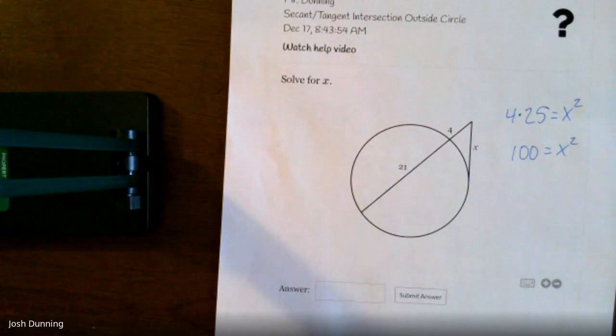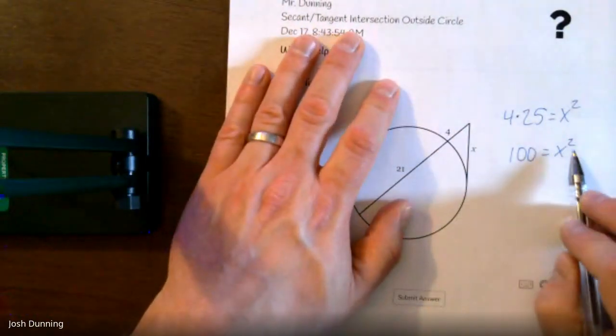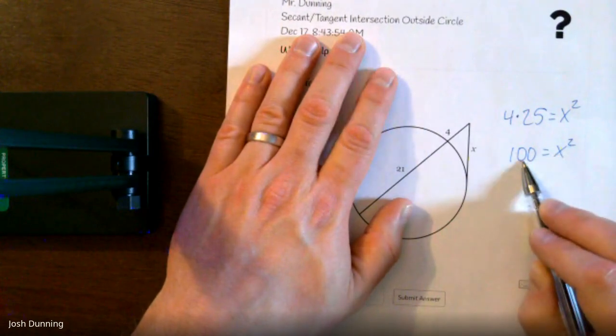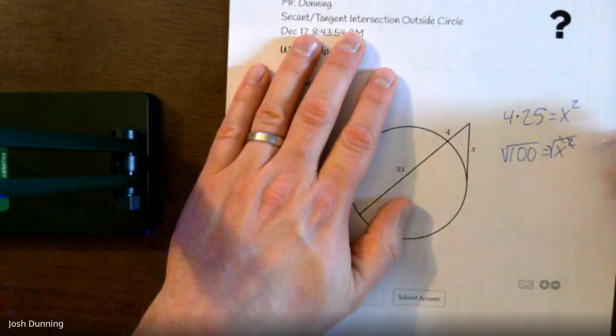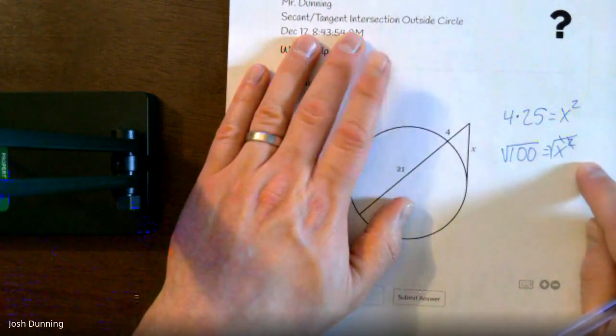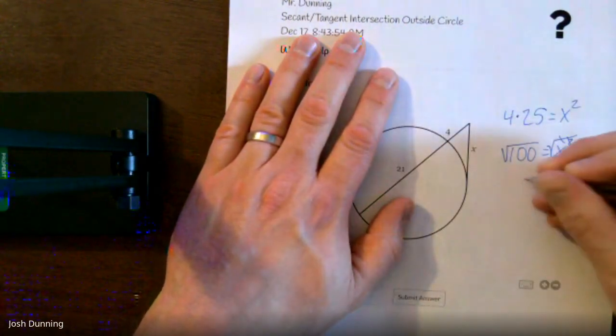Now, with x squared equations, we either have to get one side to be 0 and factor, or you can just take the square root. This is one of the times when you can just take the square root because all you have is x squared and a number over here. So you can just take the square root because it cancels the square. But if you have x to the first anywhere, like another term, like 4x or 7x, then you have to get one side zero and factor. But this time it's 10.